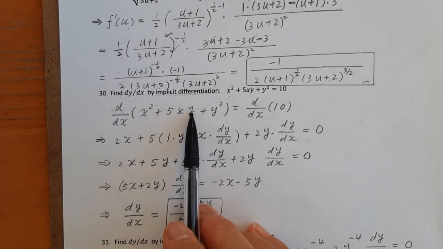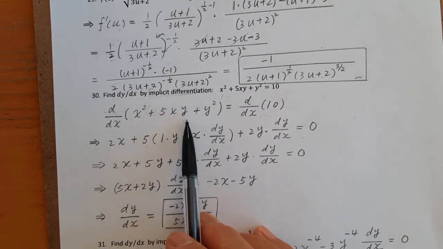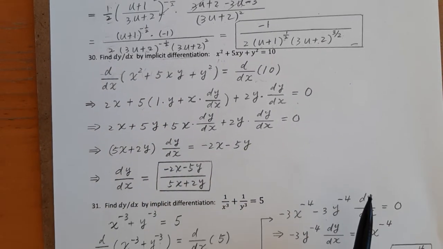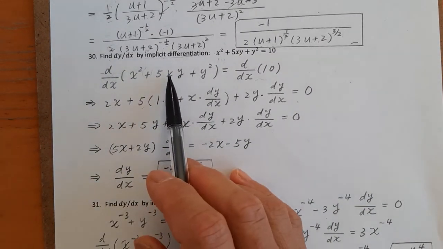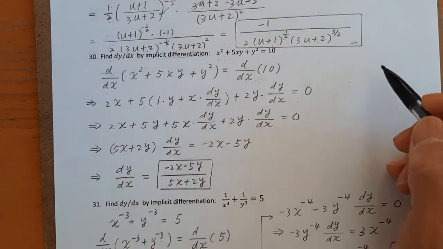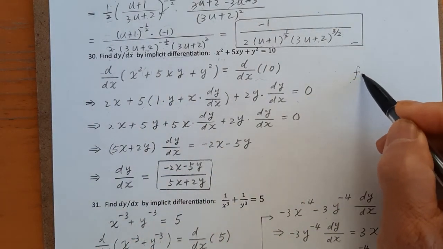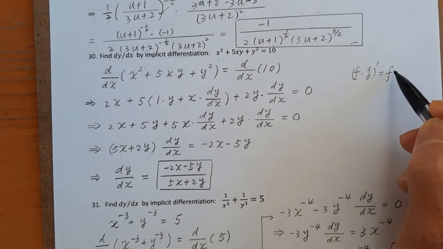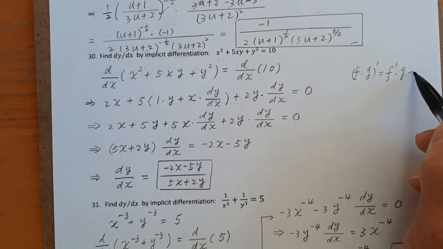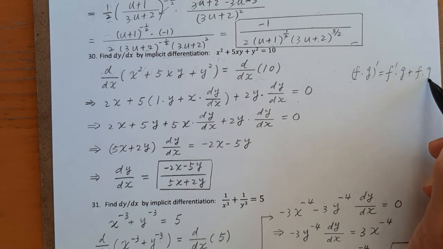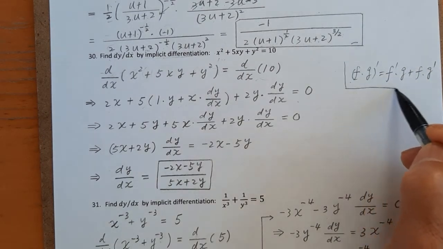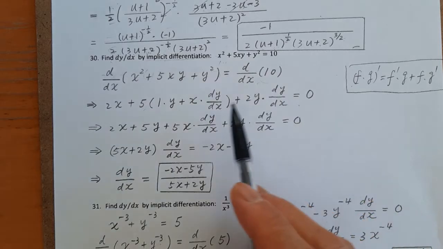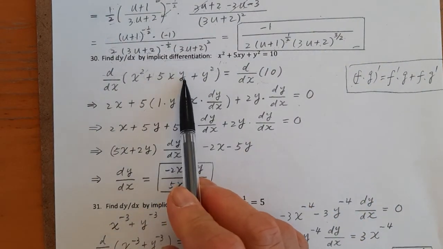Then x times y, take derivative with respect to x and use product rule. So product rule is f times g, take derivative equals f prime times g plus f times g prime. So x times y, take derivative.